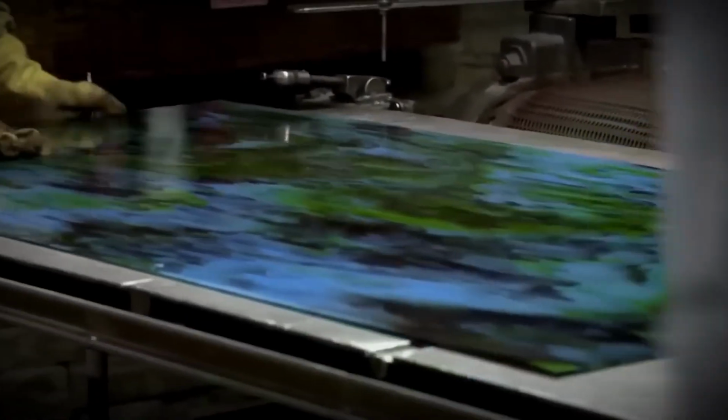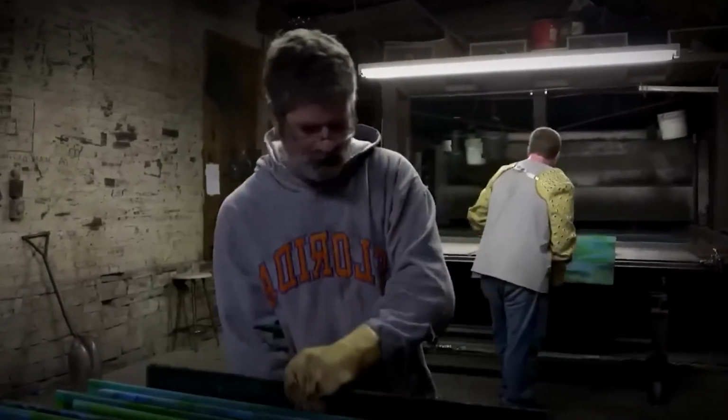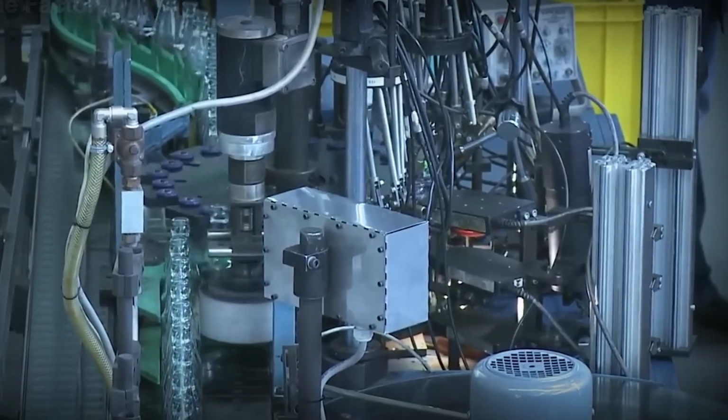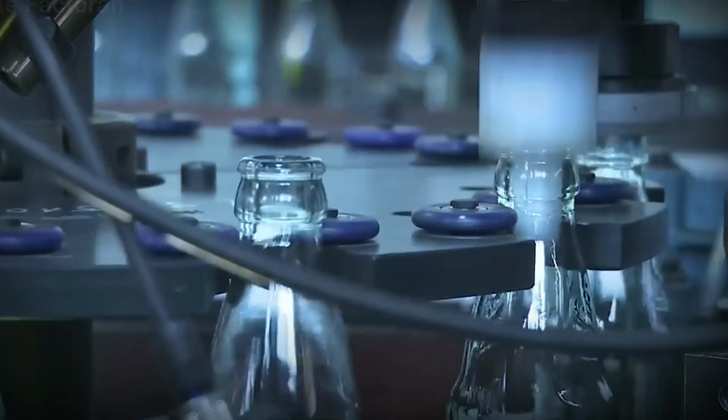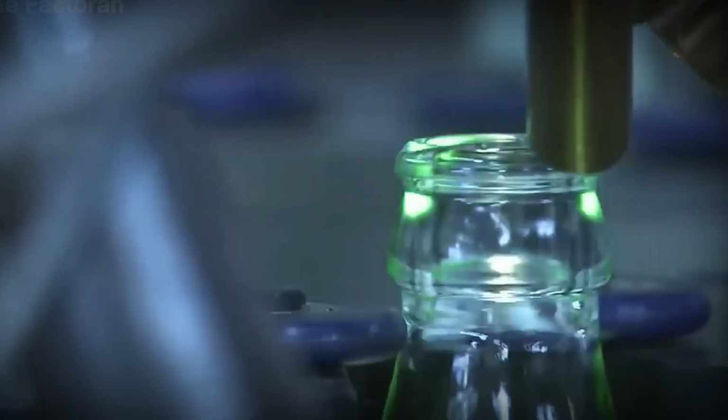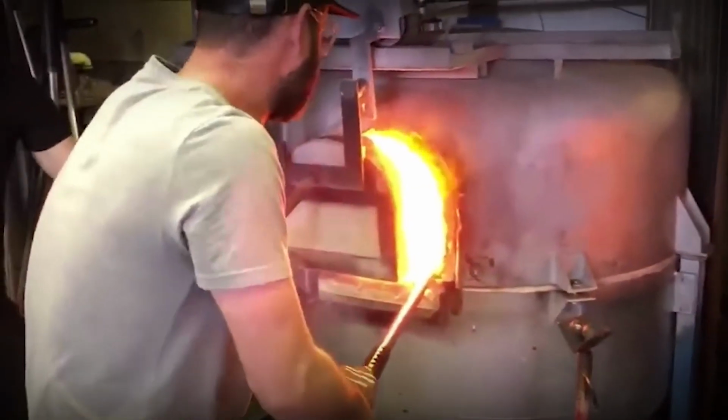Tempering, optional. Some glass is reheated and cooled rapidly to create tempered glass, which is stronger and shatters into small, safer pieces if broken. Coating or laminating, optional. Glass can receive coatings for UV protection, reflection, or added strength. Laminated glass is made by bonding multiple layers with plastic for safety or insulation.